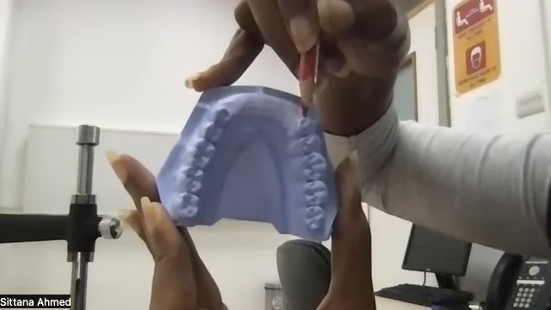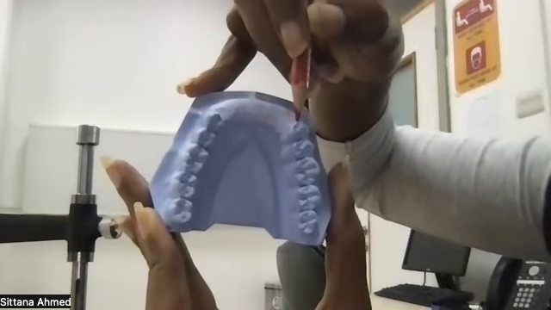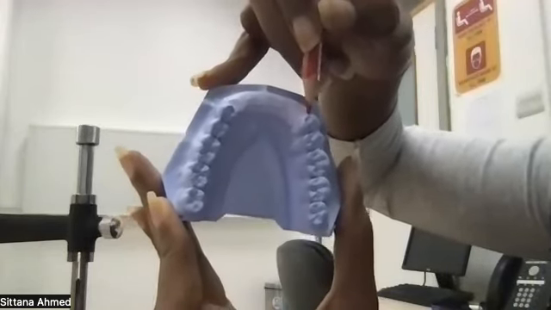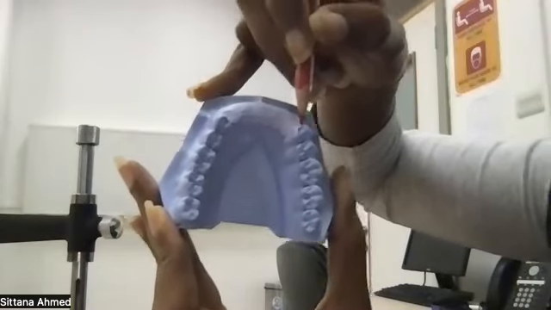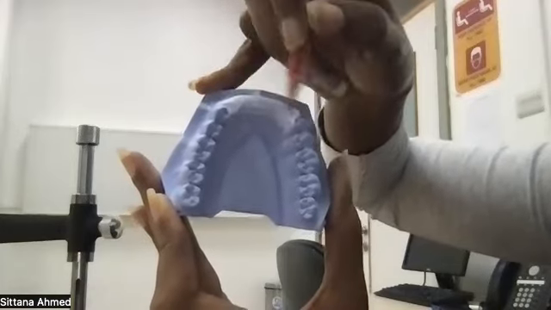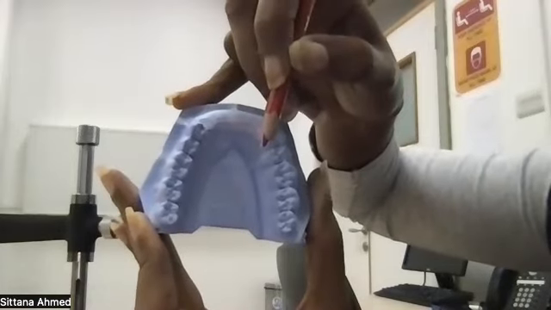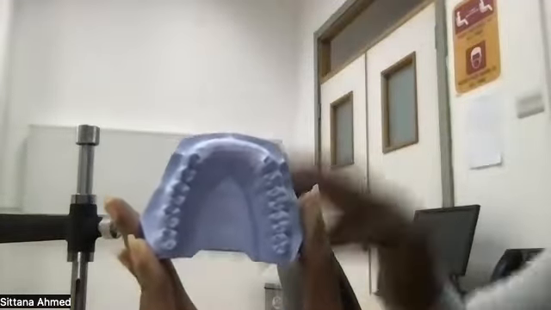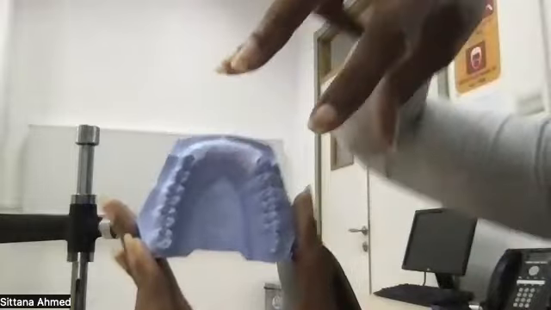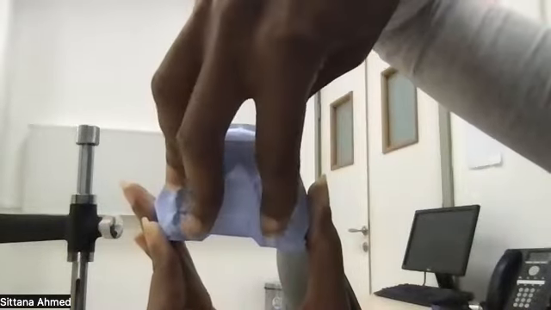Then you will need to have a minimum of 3 to 4 rests in every design. In this case, I have one here. I will need 2 more, and it's preferable for them to be far from each other to give me the tripod or quadrupod effect.